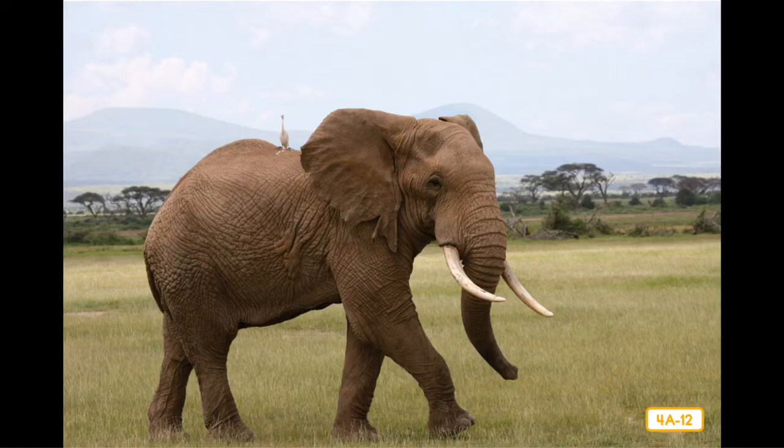Elephants also use their trunks to drink water. They suck up the water with their trunks and then put the water from the trunk into their mouths. They also use their trunks like a hose for showers and playtime.